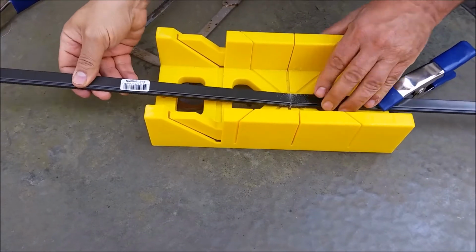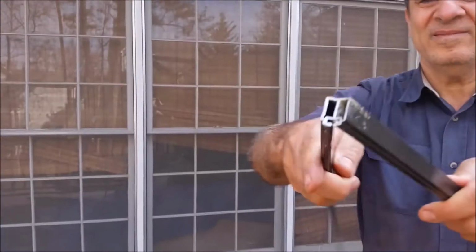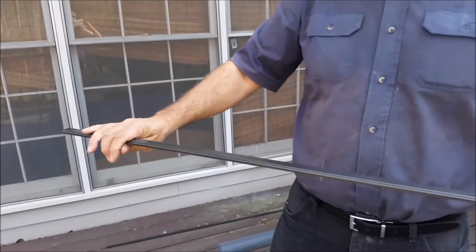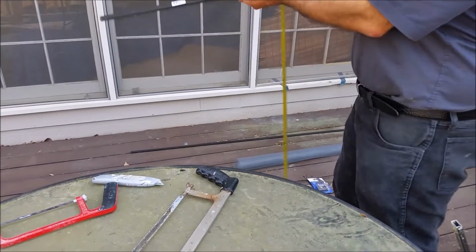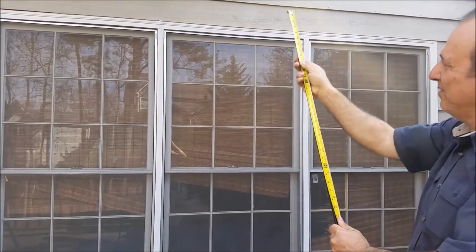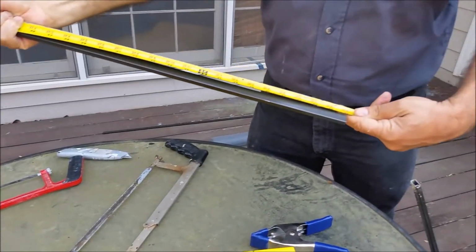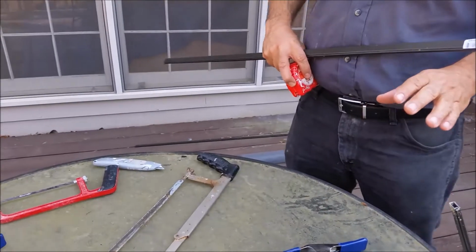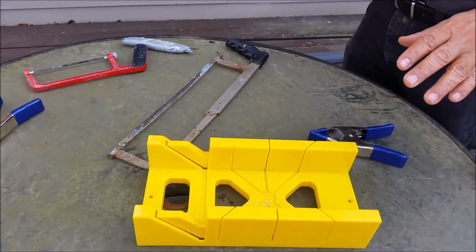So I can take it down from here, and I have the first piece, which is 44 7/8, remember? It should be between 44 and 7/8, which is exactly 44 7/8. Okay? So I will continue to cut another 3 pieces, and I will show you how I'm going to construct it.